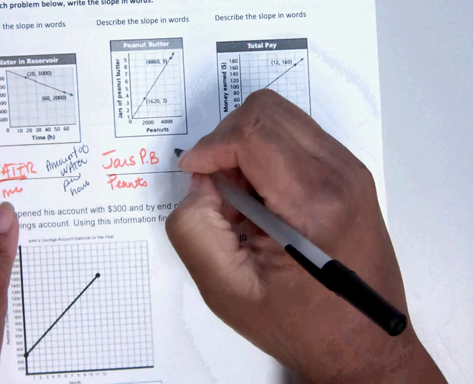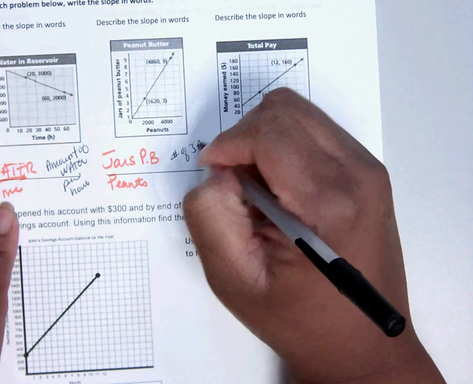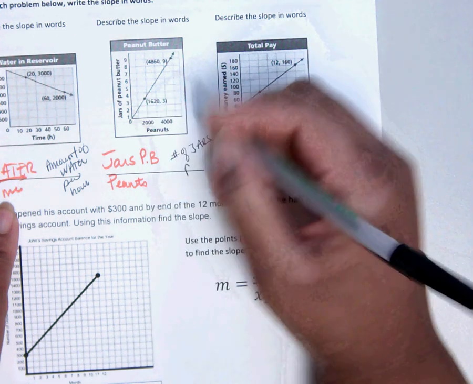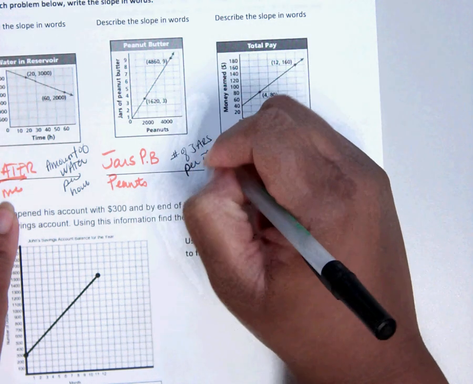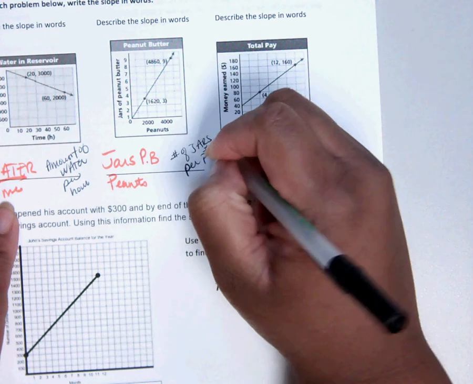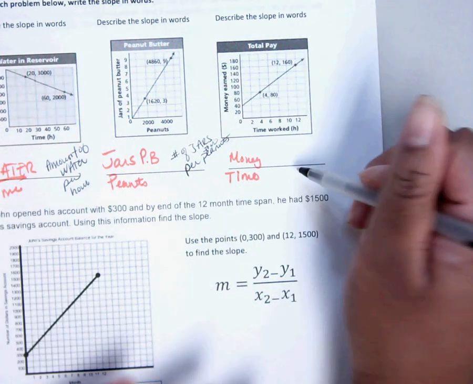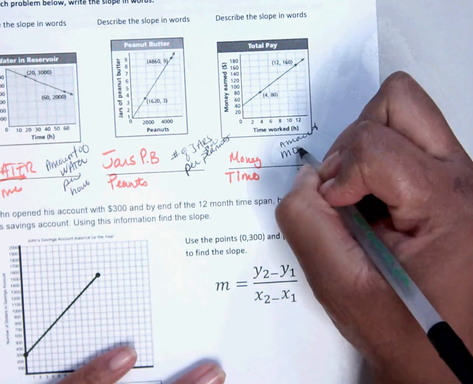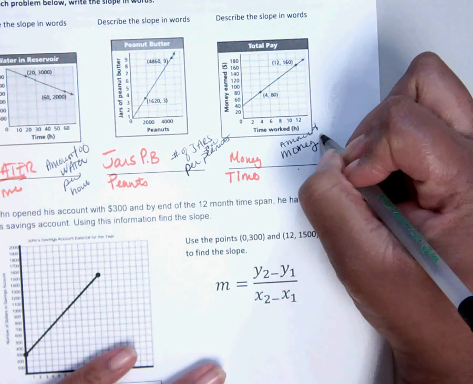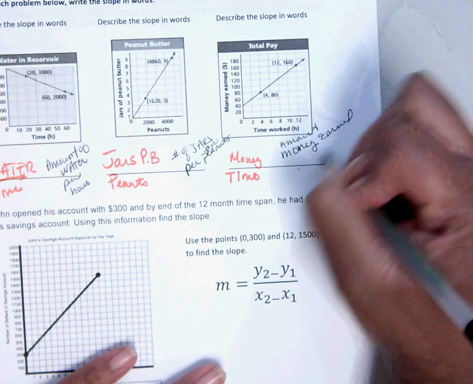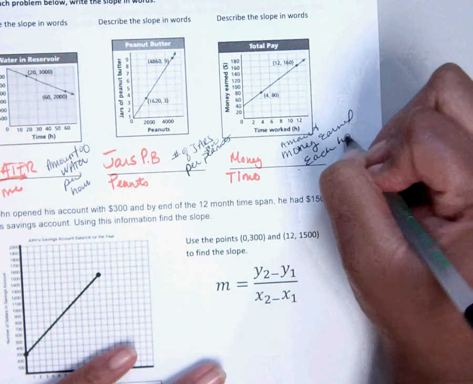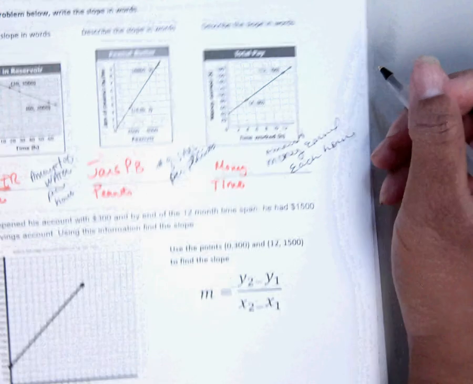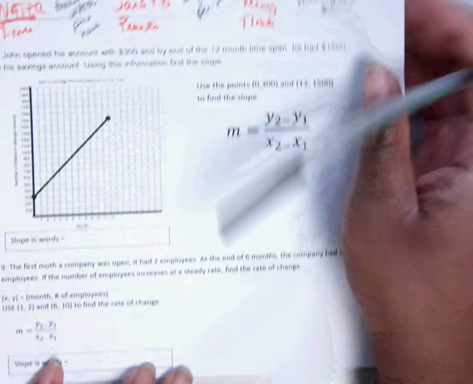And then here it would be the number of jars of peanut butter and how many peanuts were in there. So per number of peanuts. And then here it would be the amount of money earned. Could I say each hour instead of per? Yes. Okay. Alright. Let's move on and do number 8.